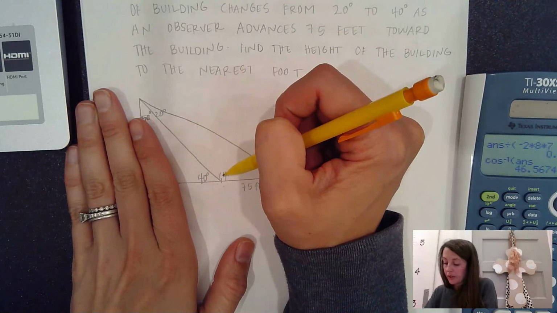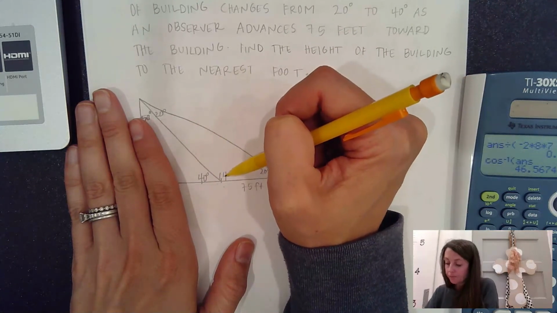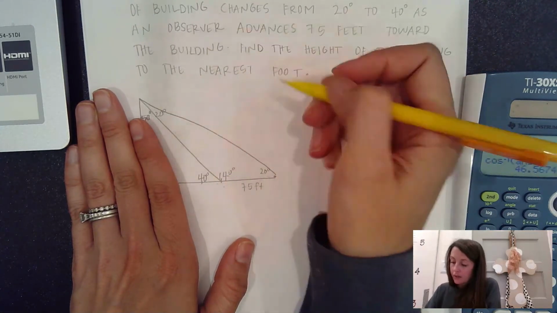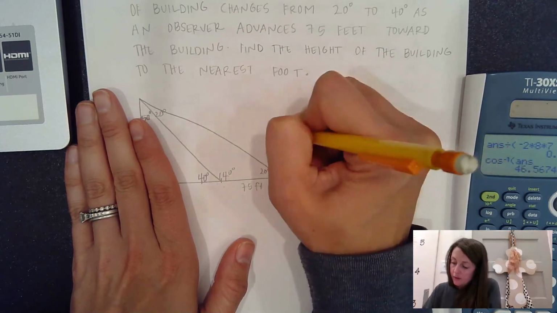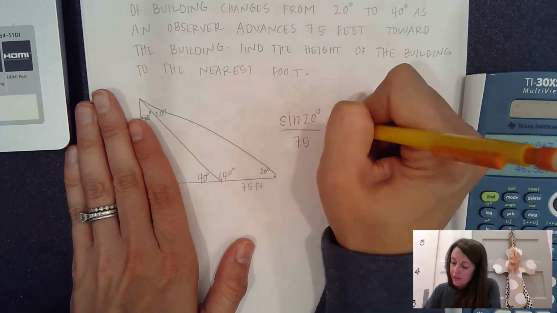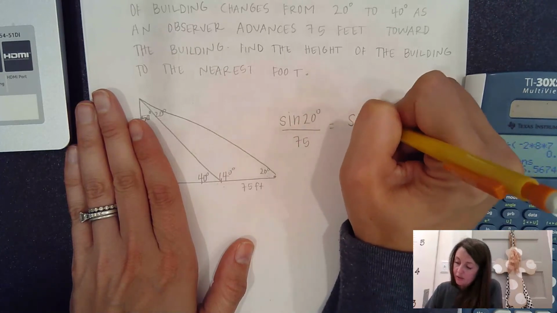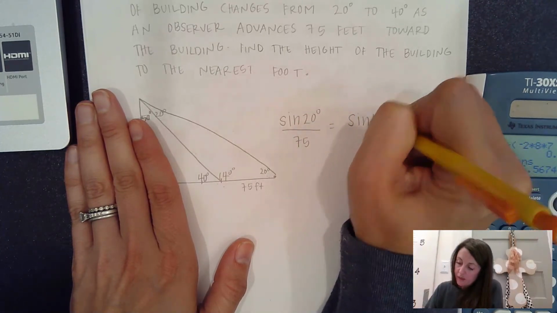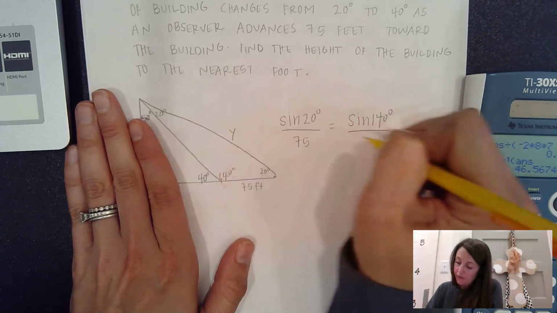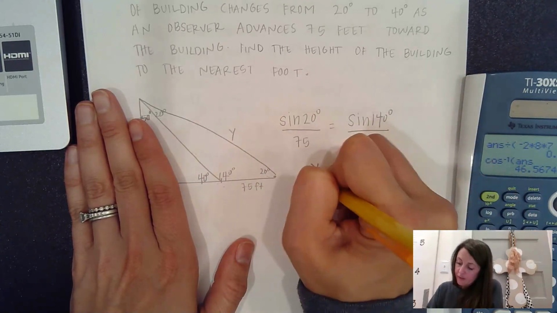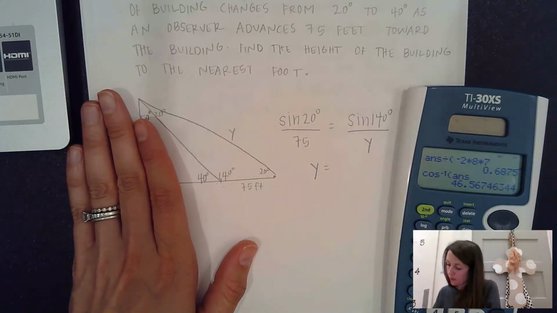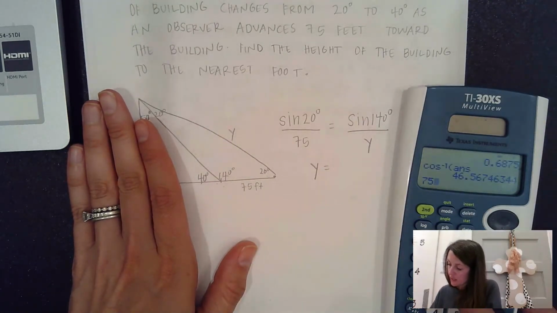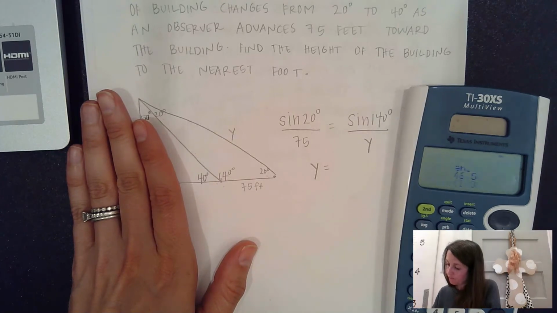So I could say sine of 20 degrees over 75 is going to be equal to sine of 140 over some y value. So this would be 75 times sine of 140 divided by sine of 20.